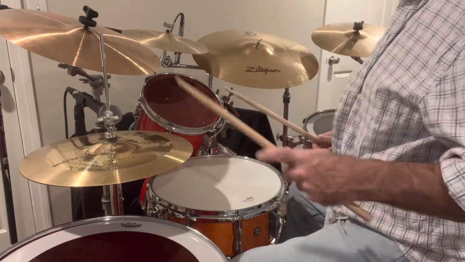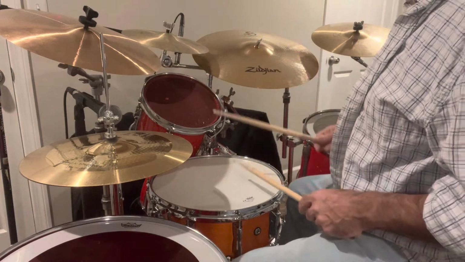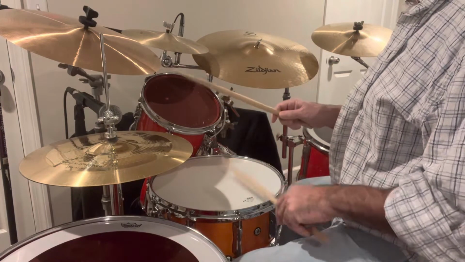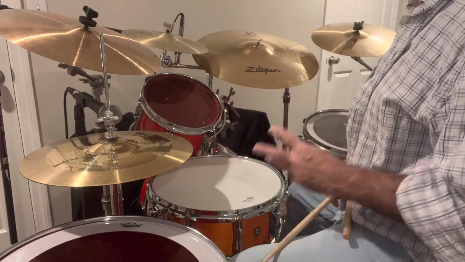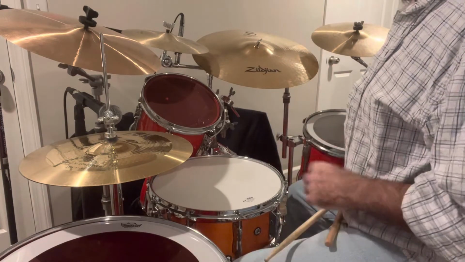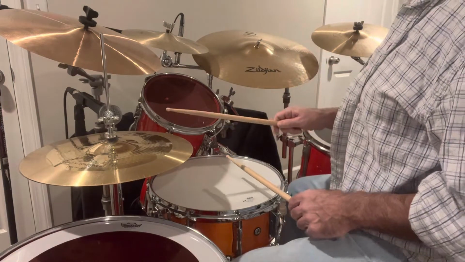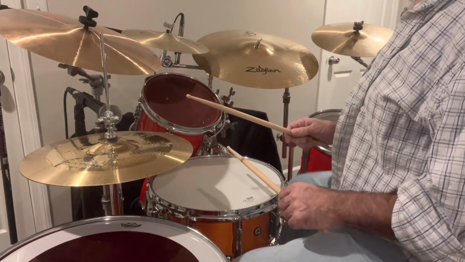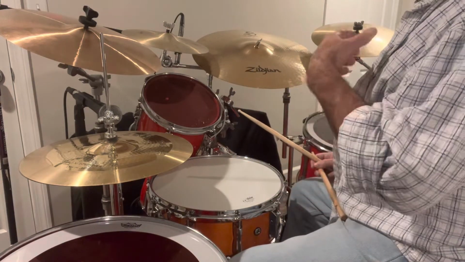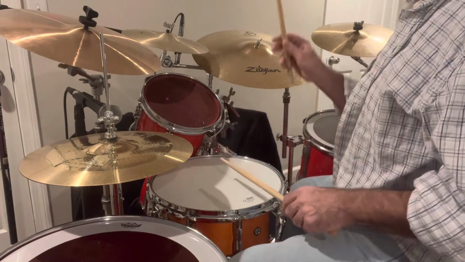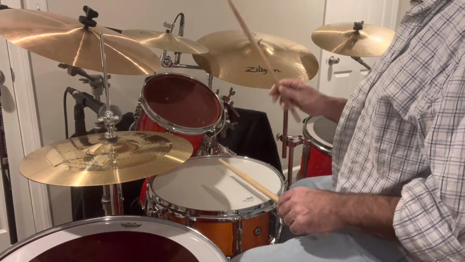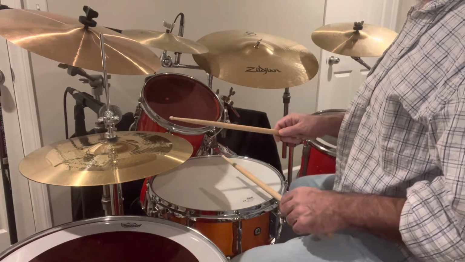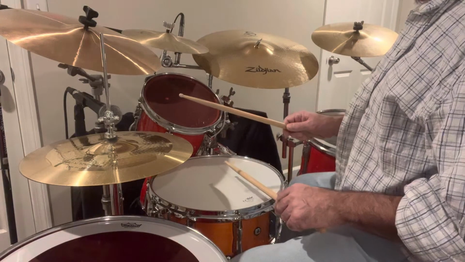The 3 pattern is as follows. If you play right hand lead, you play your hi-hat, snare, and bass. That's the 3 pattern. Connected to that is a 5 pattern: hi-hat, snare, hi-hat, snare, bass. So together, just the pattern, the 8 notes is... Okay, I'm going to play that again. 1, 2, 3, 1, 2, 3, 4, 5.